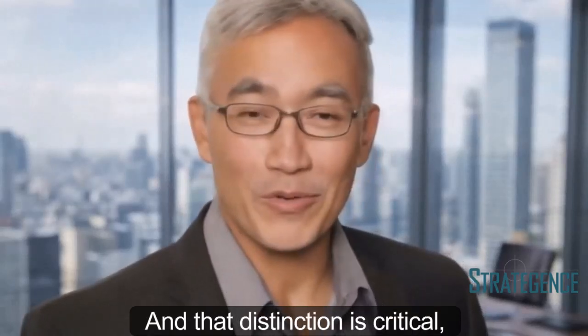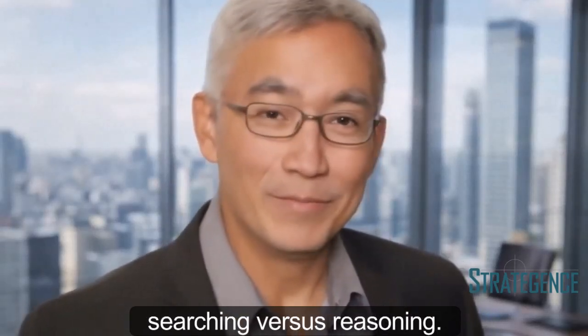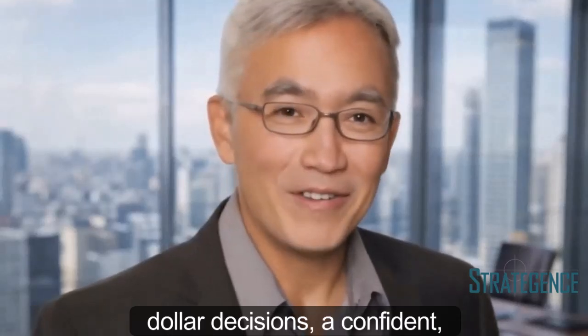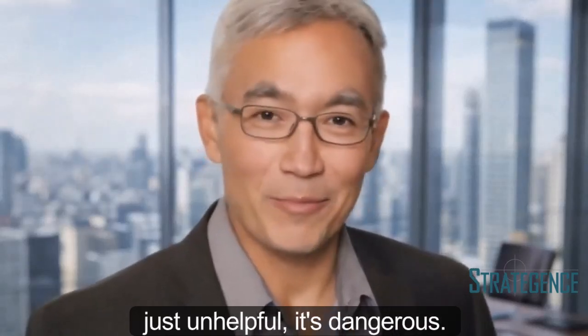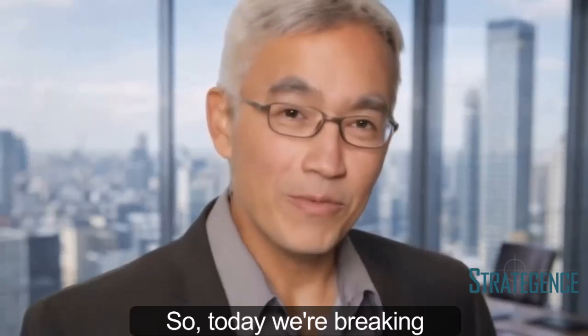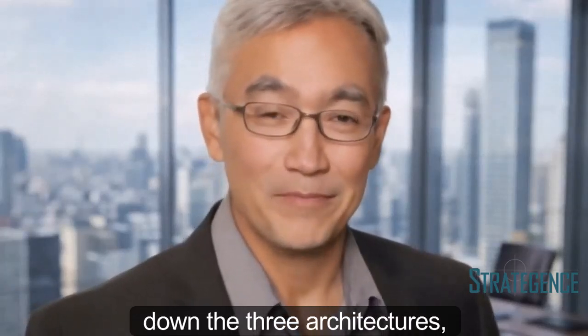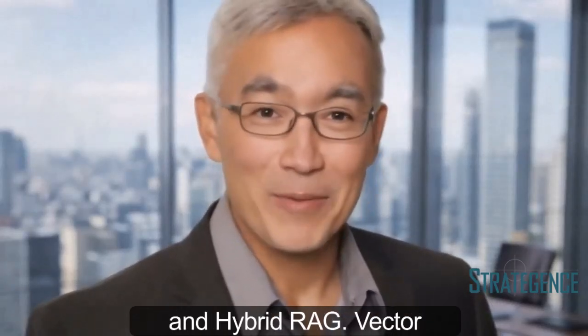And that distinction is critical. Searching versus reasoning. When you're making million-dollar decisions, a confident but untraceable answer isn't just unhelpful, it's dangerous. So today we're breaking down the three architectures: vector RAG, graph RAG, and hybrid RAG.